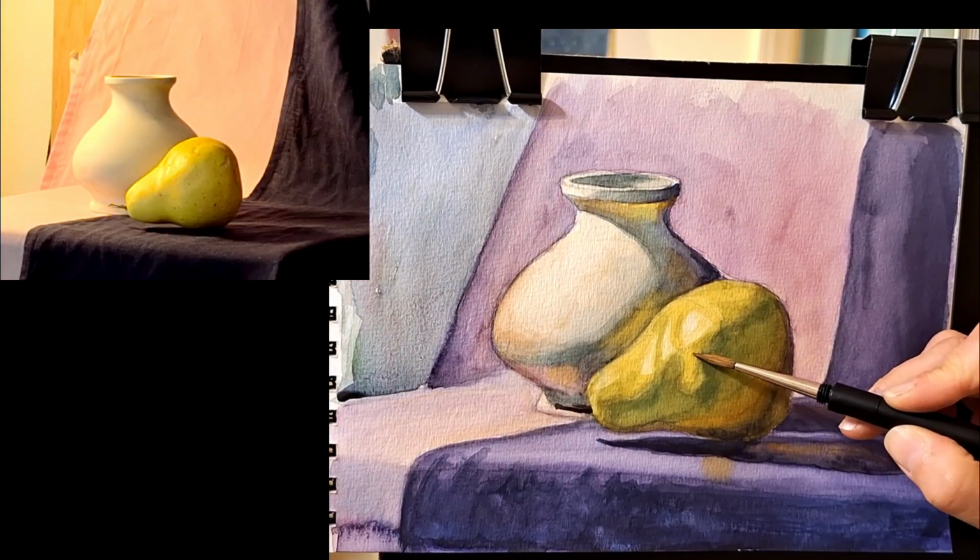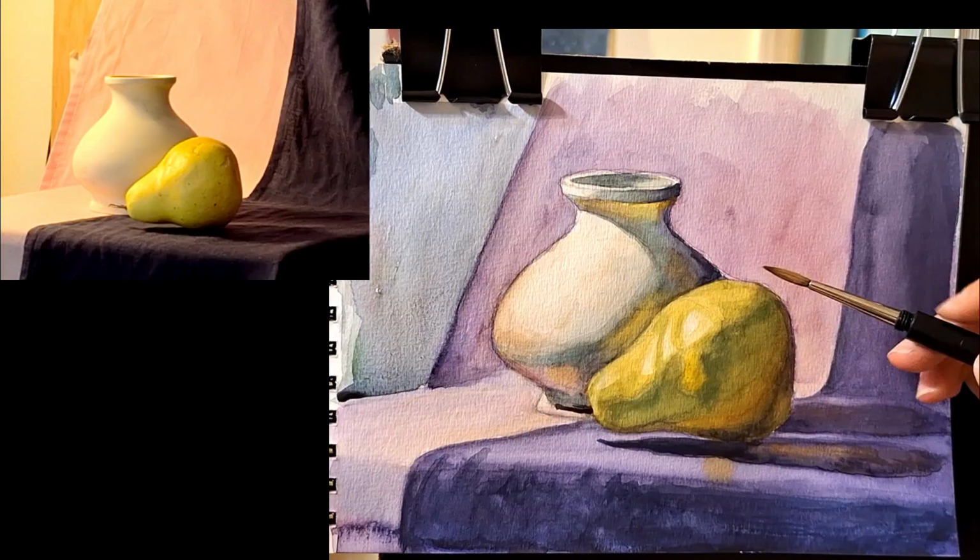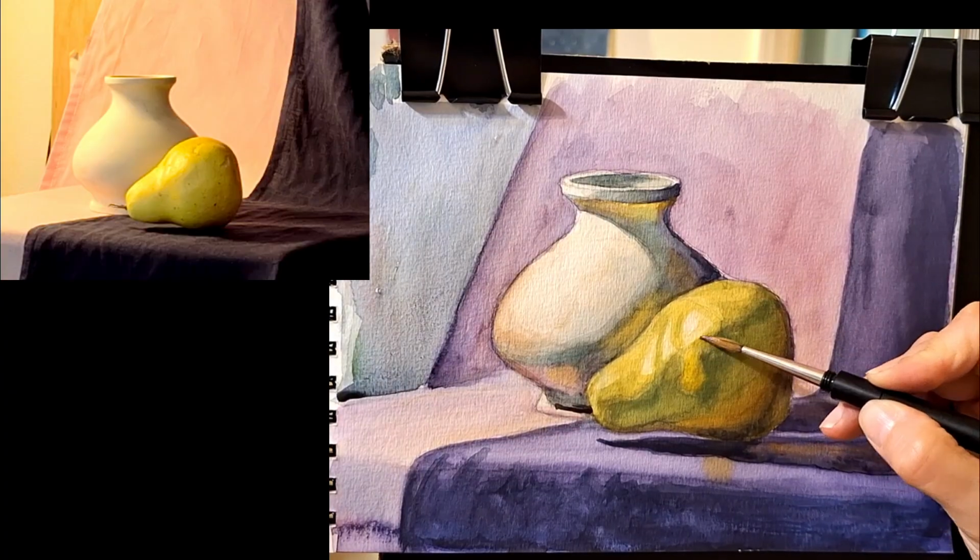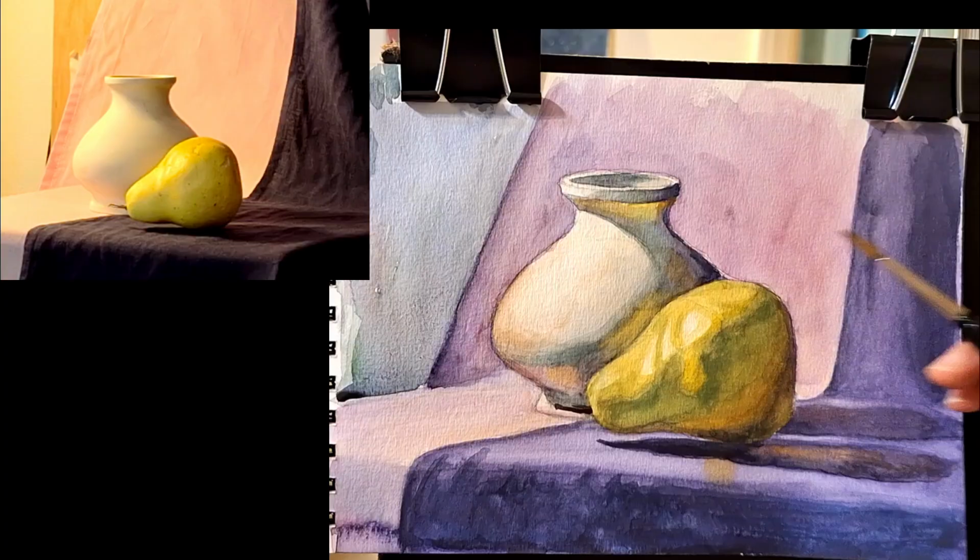This could be just a little darker here because it's your mid-tone. And it should be more like this values here.